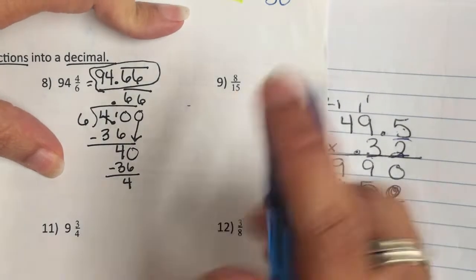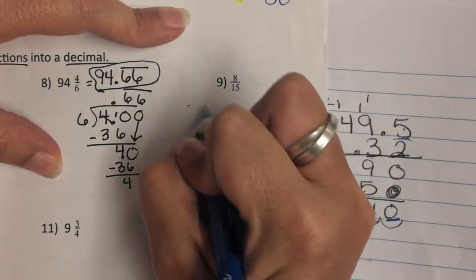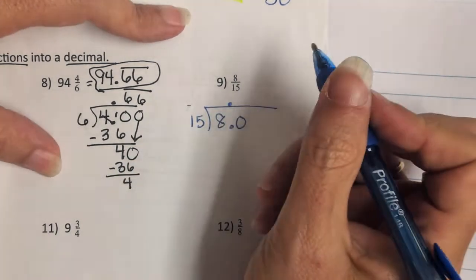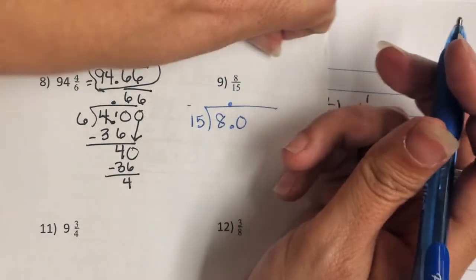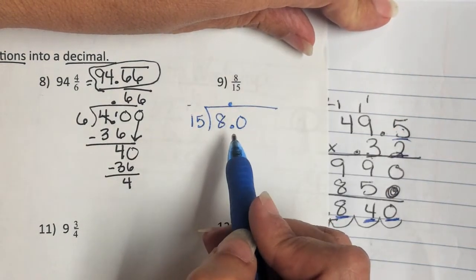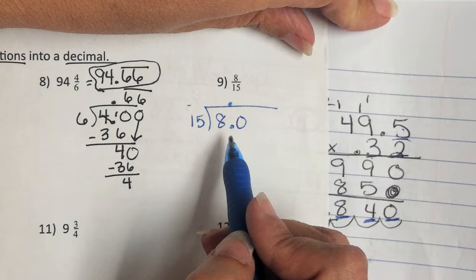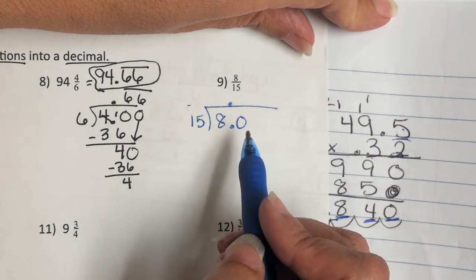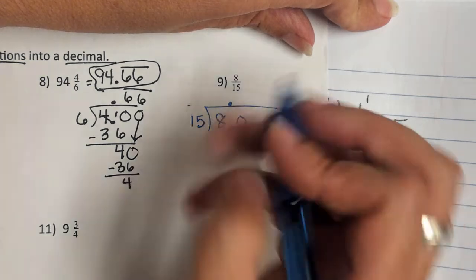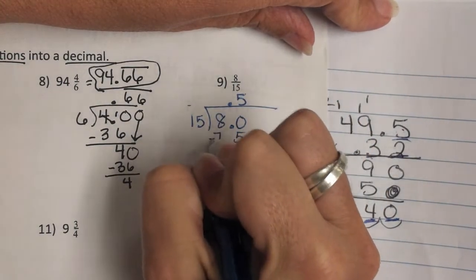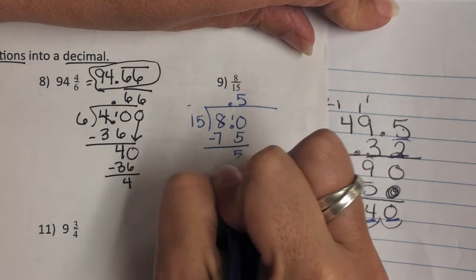On 9, it was supposed to be 8 divided by 15. We add a decimal and a 0. I know what it is. Some of y'all left on first bell. So here we go. 15 into 80 would be 7? Oh, it'd be 5. I counted too much. Oh, 60 and then one more. Okay. 25. It'd be 75. Okay.